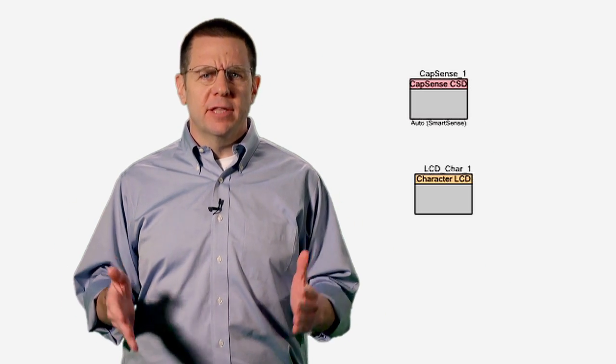I tend to start with the example project of the cornerstone peripheral I'd like to have in my design. Perhaps the CapSense or an LCD controller. Really, whatever feels like the most important part of my design. I get that set up and working the way I'd like. Then I expand to additional components. Often, I'll just drag them in and start configuring them. Other times, I might open the example project in the Explorer window and copy in some code.